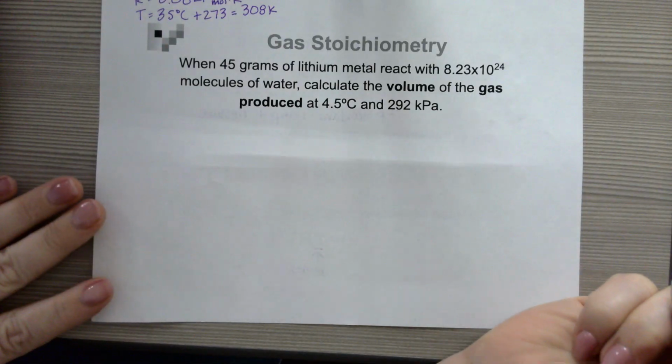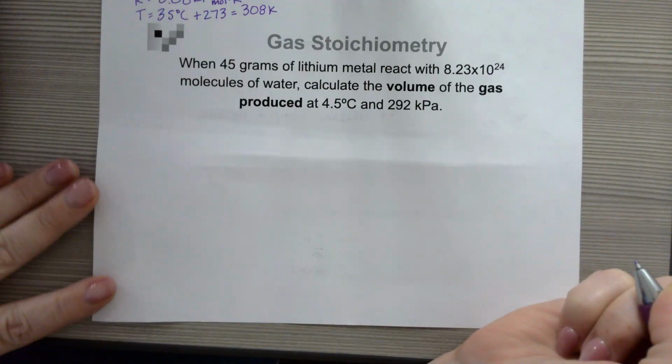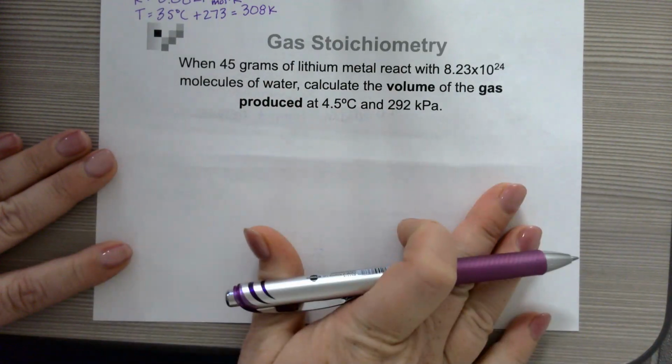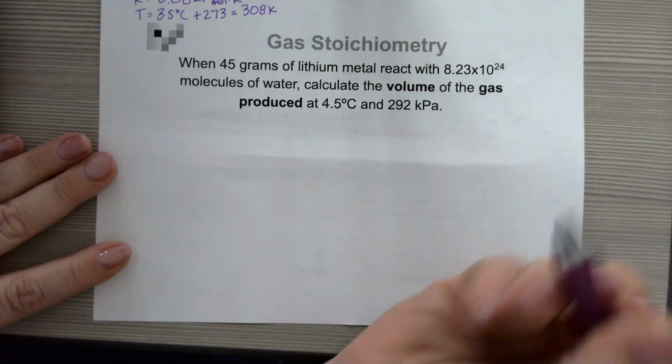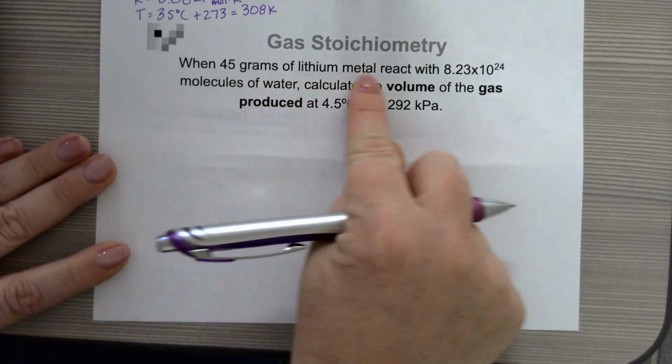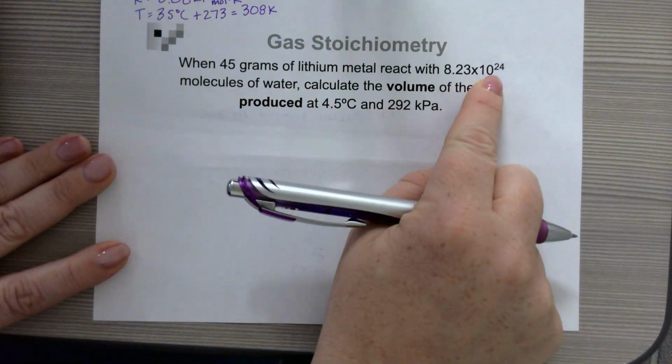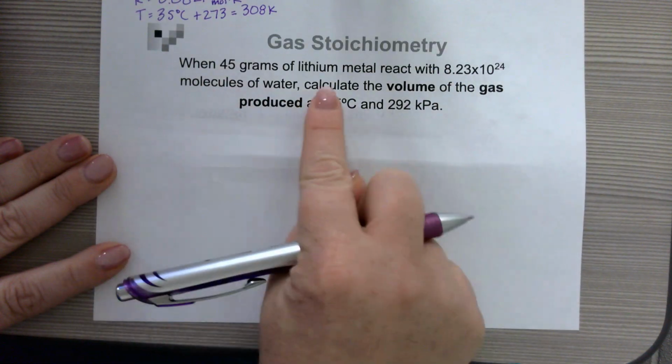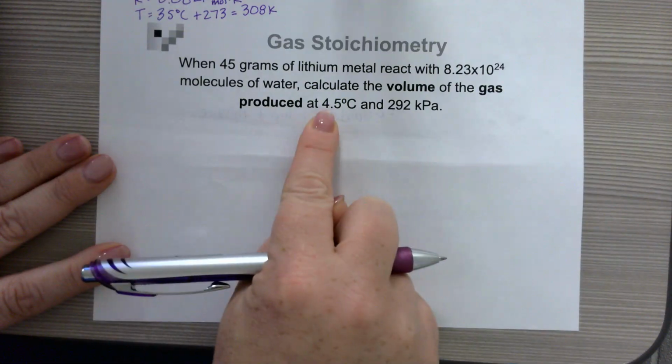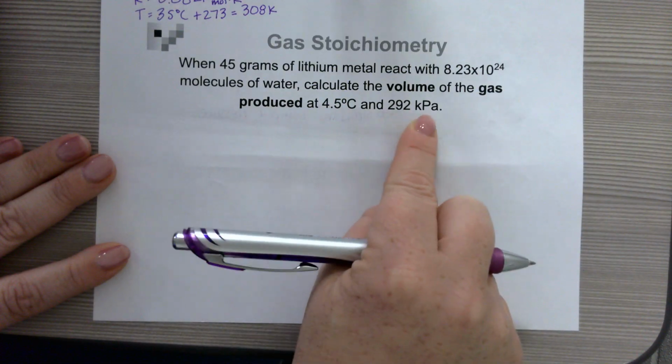All right, so this is the second part of the gas stoichiometry video. This is the last problem in your notes. We have 45 grams of lithium metal react with 8.23 times 10 to the 24th molecules of water. Calculate the volume of gas produced at 4.5 degrees Celsius and 292 kilopascals.